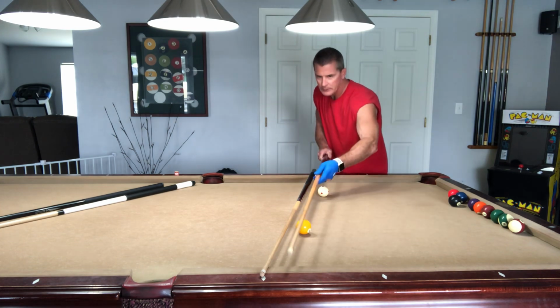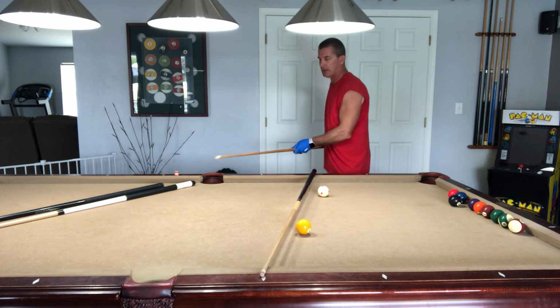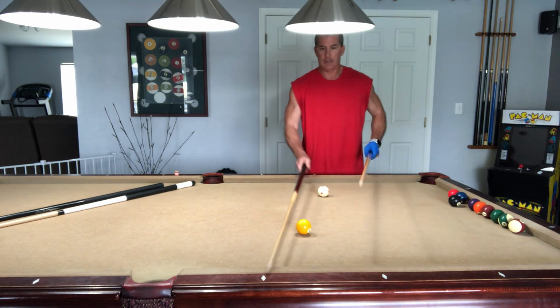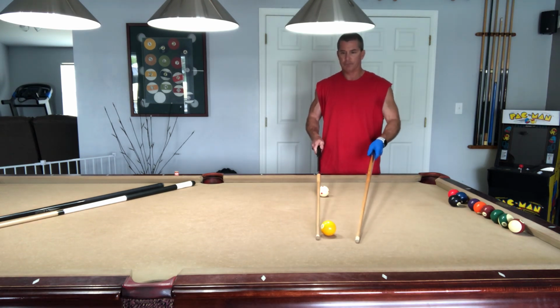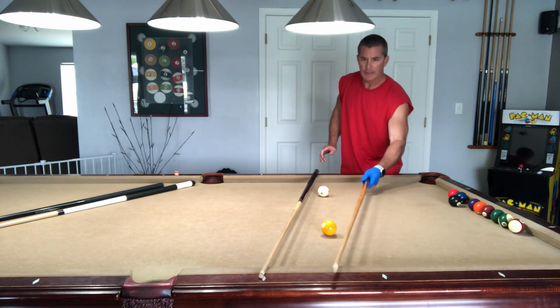All I'm doing is extending the angle out. That's where I would want to hit the one ball to make it into this pocket. Okay, now sometimes you're in the middle. Okay, we have a 2-to-1, we have a 3, 1.5.